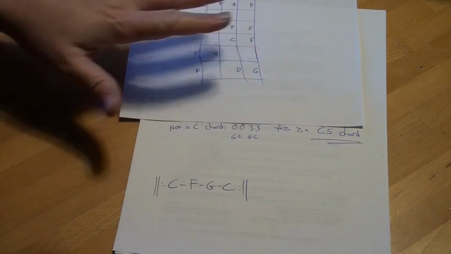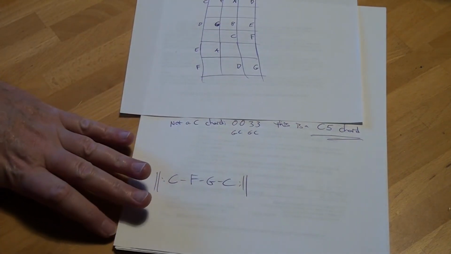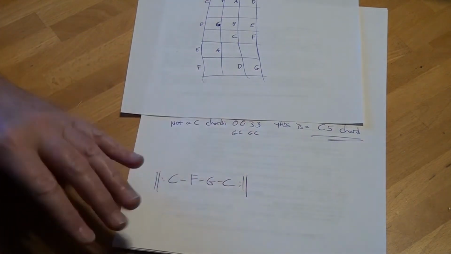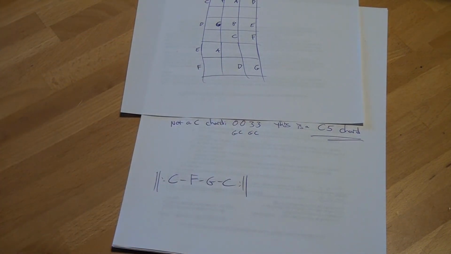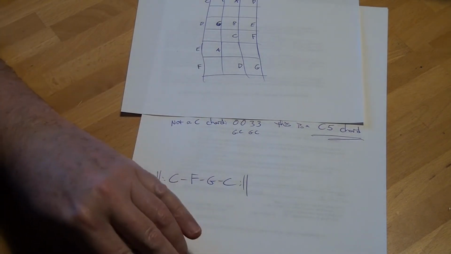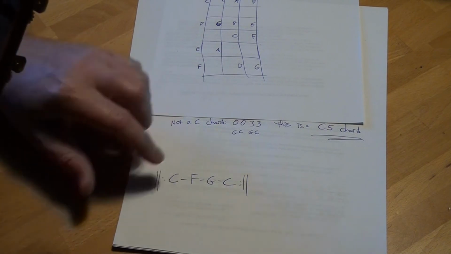Okay, so what you can do is go through and play some song, figure out what the chords are. Oh, excuse me. I felt that coming and thought I could keep it from happening, but I guess not.